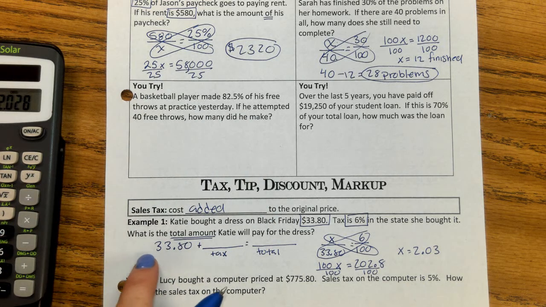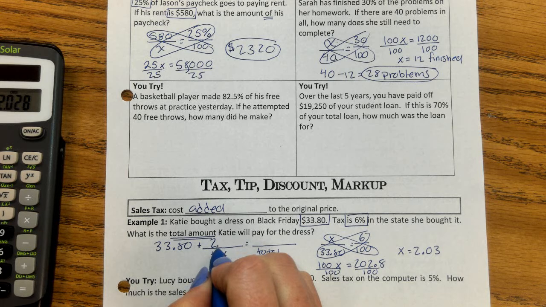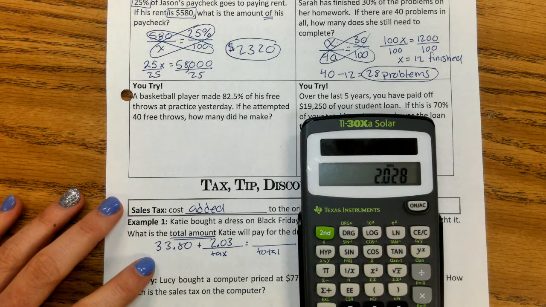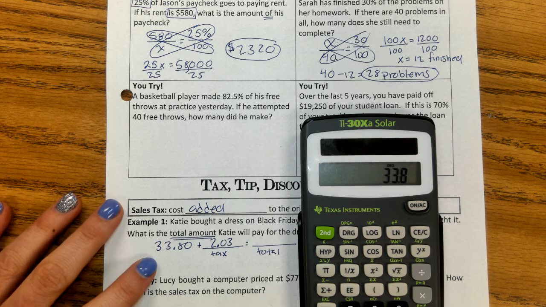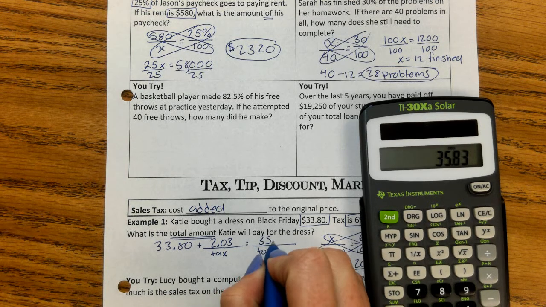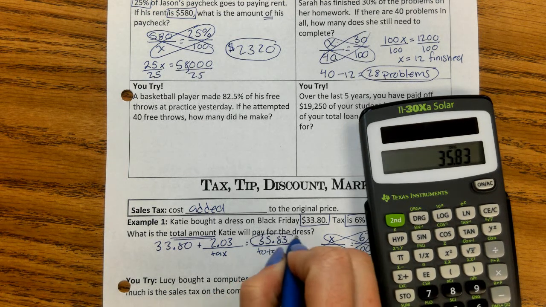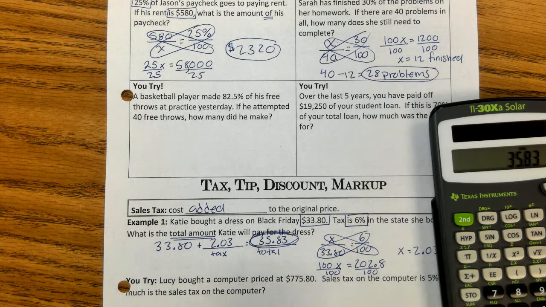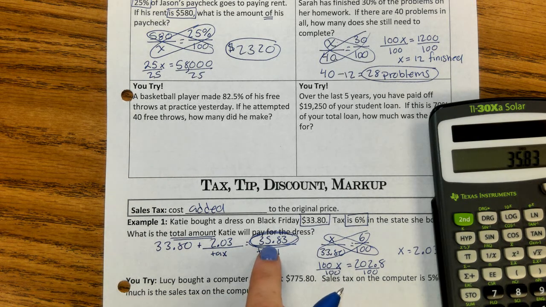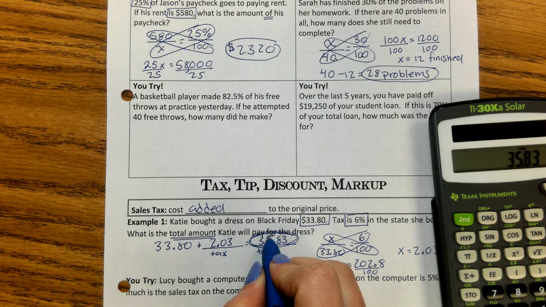So Katie pays for the dress, and she pays for the tax. So total, $33.80 plus 2.03 equals $35.83. So because of tax, that dress she thought she was paying $33.80 for, she really has to pay $35.83.